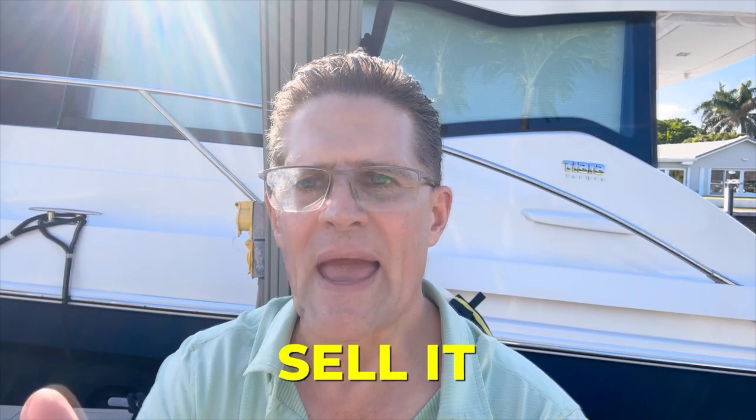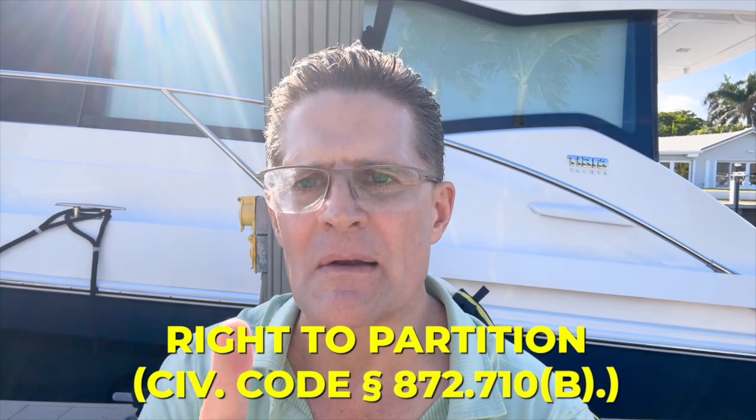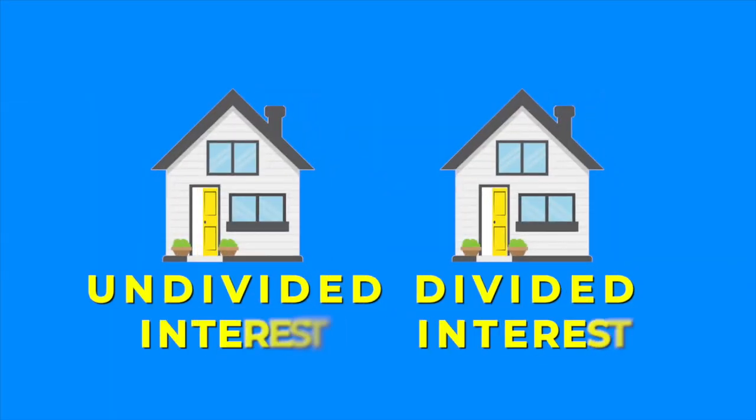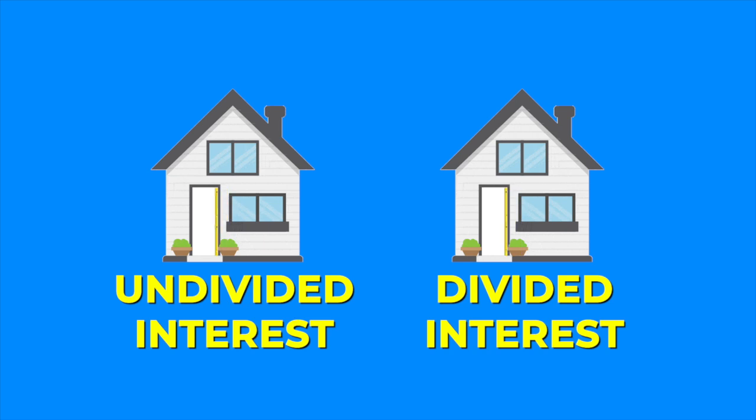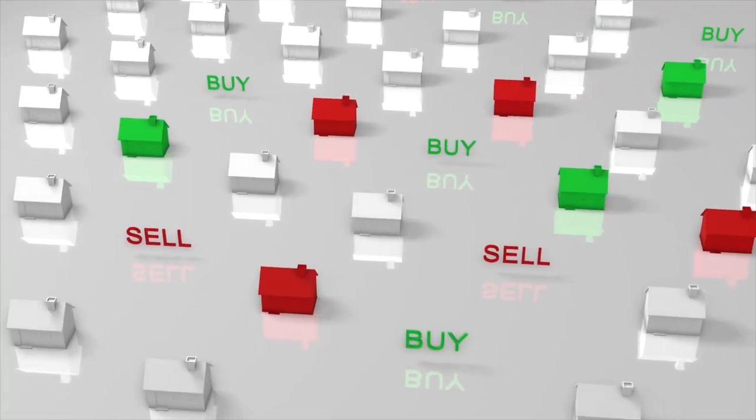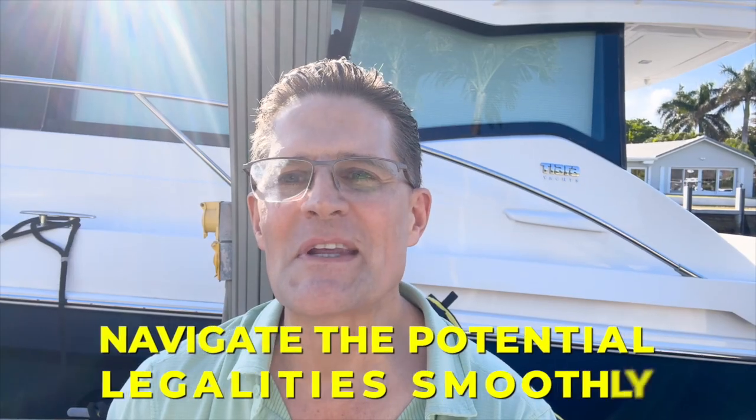Now, whether your interest is undivided or divided, you might find yourself in a situation where you want to separate your share from the other owners. This is where a partition action comes into play, allowing you to divide your property or sell it and split the proceeds. So parties with an interest in the same property have what is called a right to partition in most states. So you have the complete right to have your interest separated from that of the other owners in most states. So there you have it, the complete world of undivided or divided interest in real estate simplified. So whether you're looking at buying or selling property with family or friends, understanding these concepts empowers you to make informed decisions and navigate the potential legality smoothly.